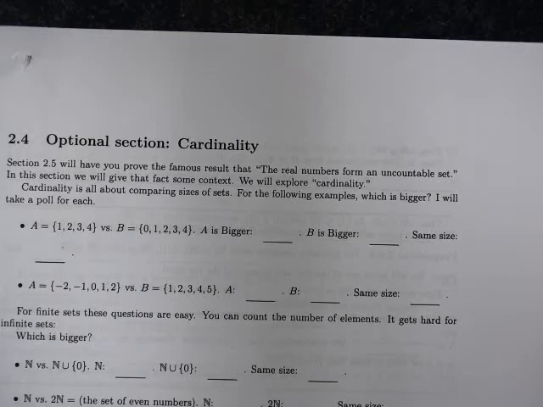So let's talk about cardinality. The idea of cardinality is the tools you need to ask questions about the size of sets. And maybe we should start with the easiest setting. There are two sets, A and B. Which of those two sets is bigger?